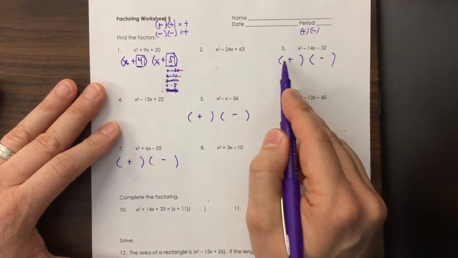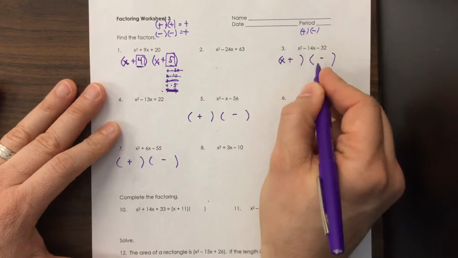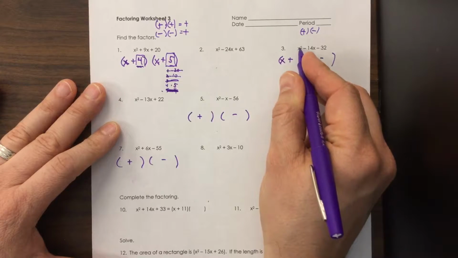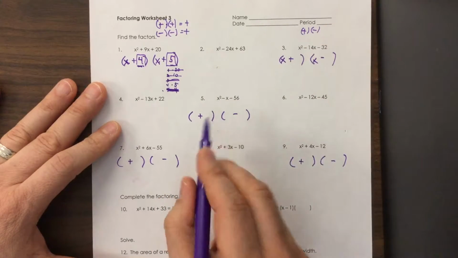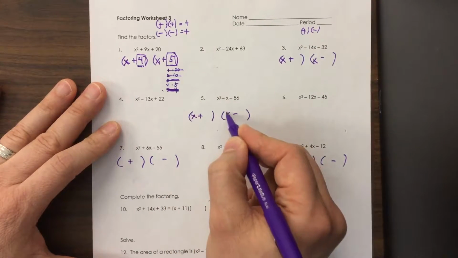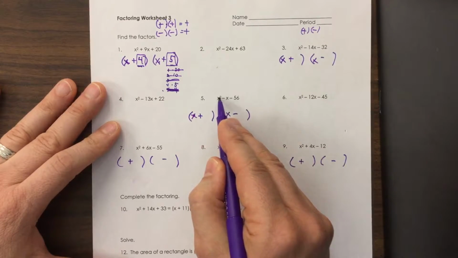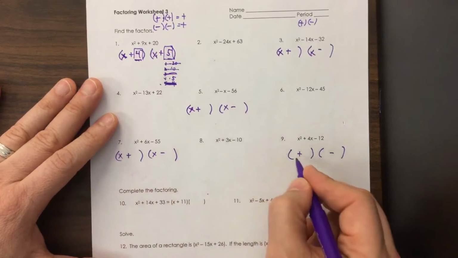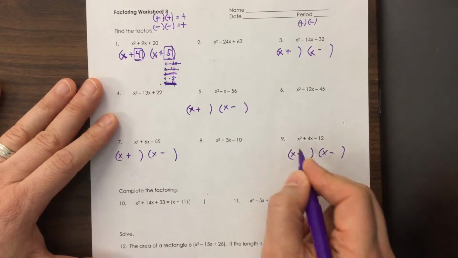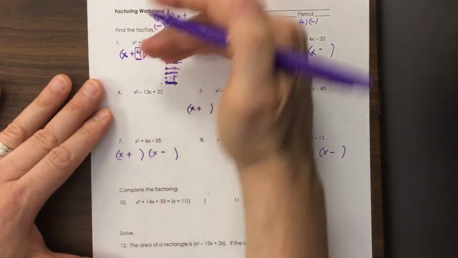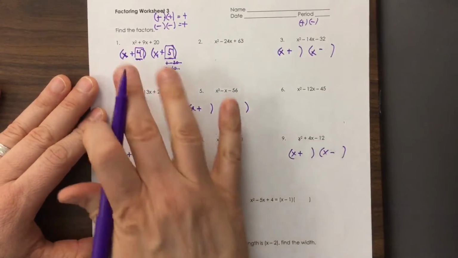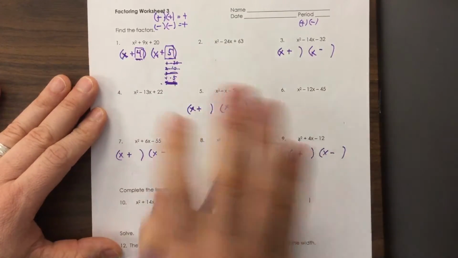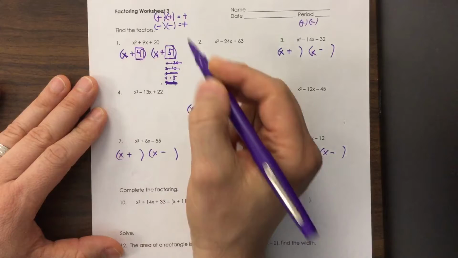On number 3, x times x gives me the x squared for the first term. Number 5, x times x gives me that first term, x squared. Here also, x times x gives me that x squared, and this x times x gives me that x squared. So this whole section, we have it set up. We have this one completely done. This is the answer. And let's check this answer.